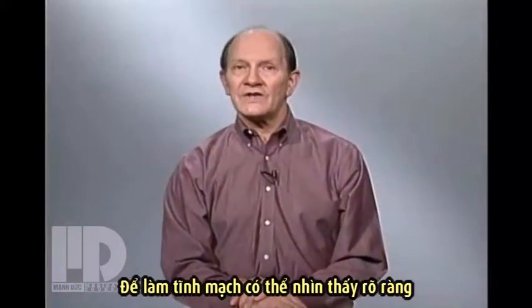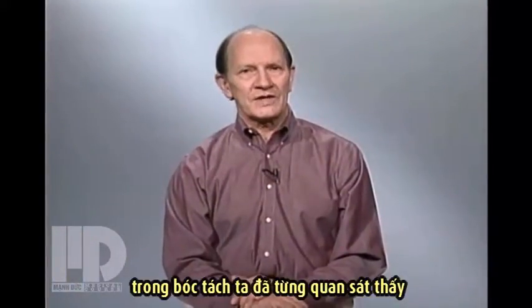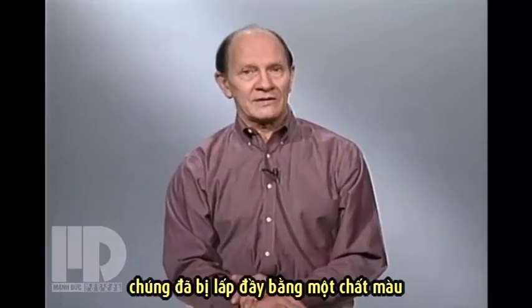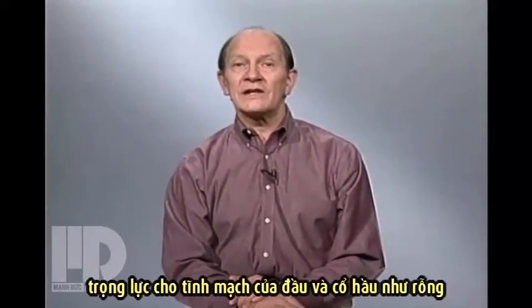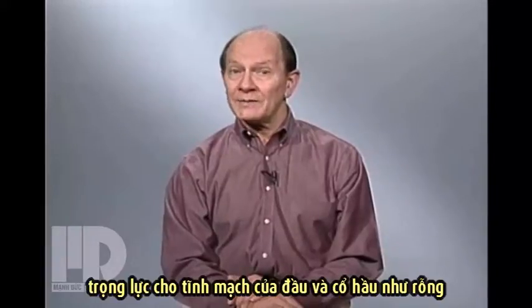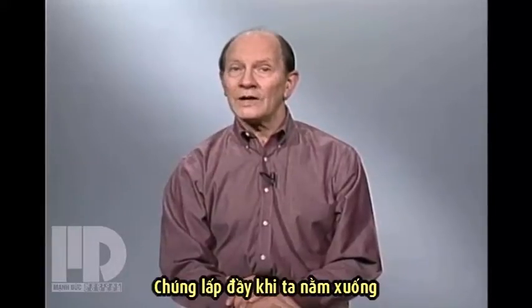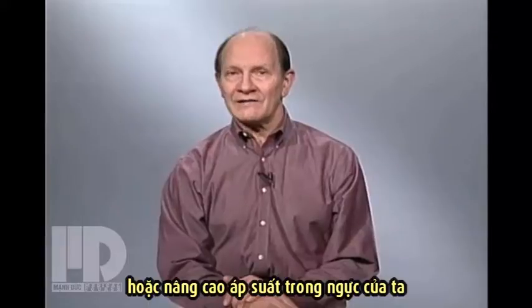To make the veins clearly visible in the dissection we've seen, they were filled with a colored material. Normally, when we're upright and at rest, gravity keeps the veins of the head and neck almost empty. They fill up when we lie down or raise our intrathoracic pressure.